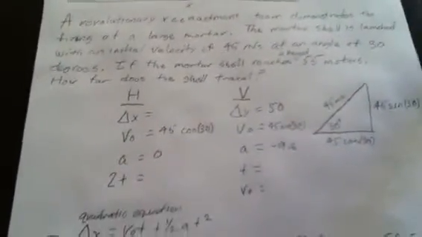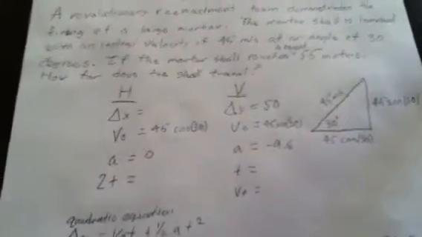Now, always write your given horizontal and vertical components. Then, since this problem uses initial velocity and a theta, which is 30 degrees, we would have to use 45 sine of 30 to find the vertical initial velocity, and 45 cosine of 30 to find the horizontal initial velocity.